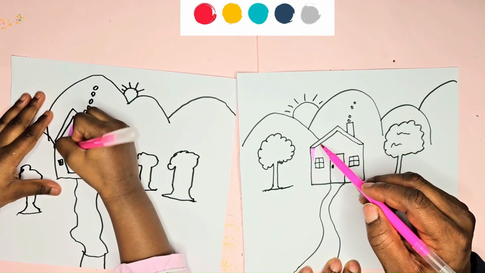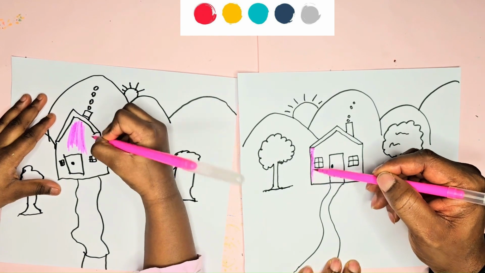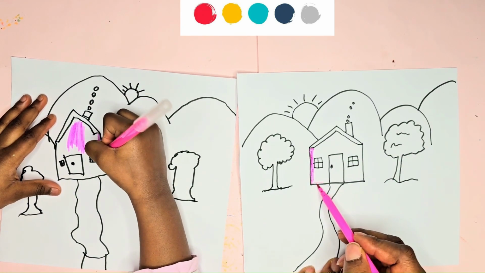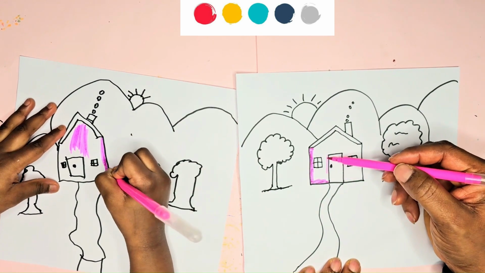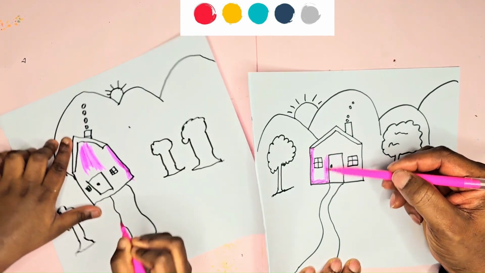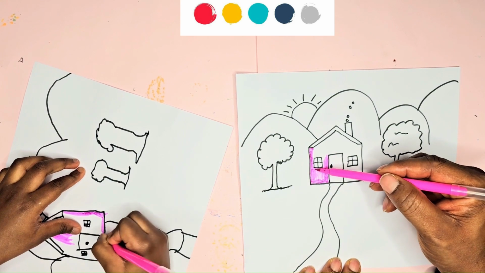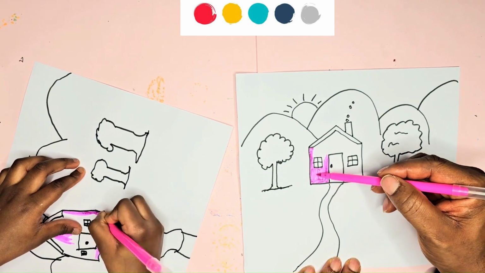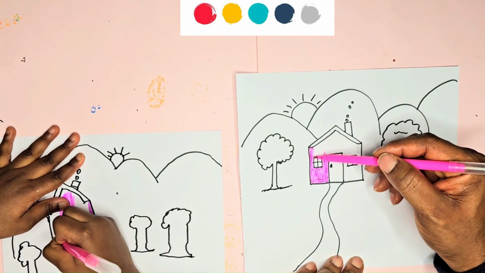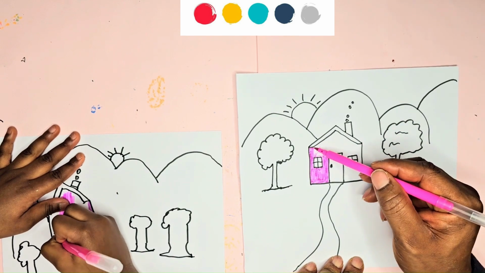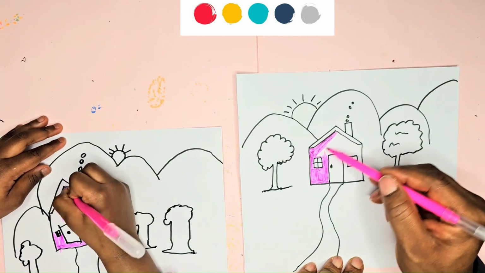We're going to color the roof a different color. Remember, you have to color the outline first. Get the outline. That is what I always do. Once you get it, it's easy to color the rest. I need to turn it this way. Now I can turn it that way. It's okay, that's fine. You can go ahead.